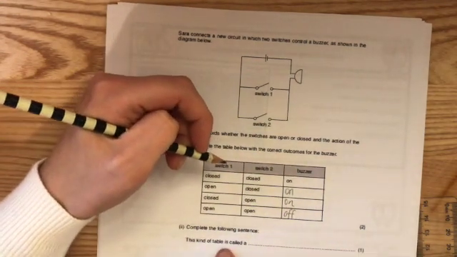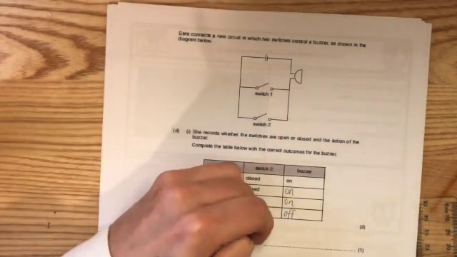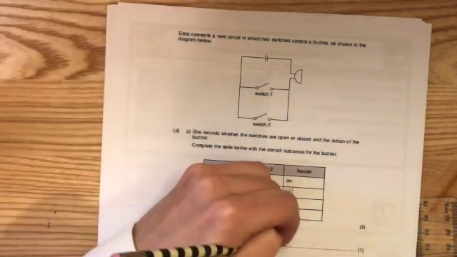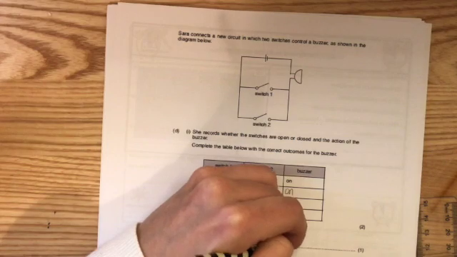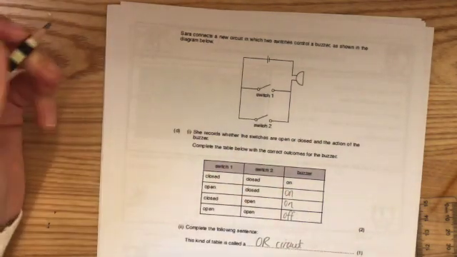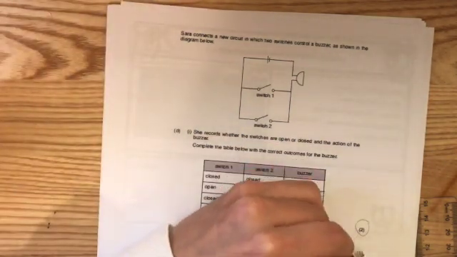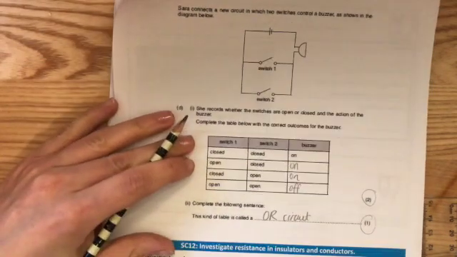Complete the following sentence. This kind of table is called, and it should be an OR circuit, okay? Not an AND circuit, it's an OR circuit. So really easy peasy exam question there, and you can give yourself the marks if you got them, okay?